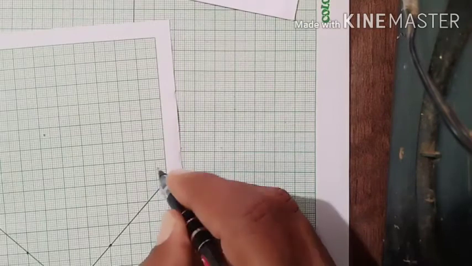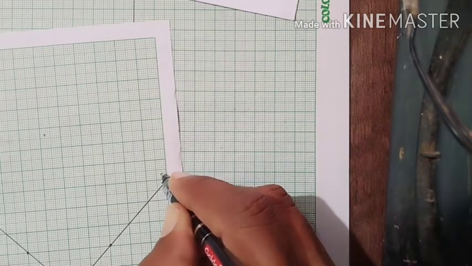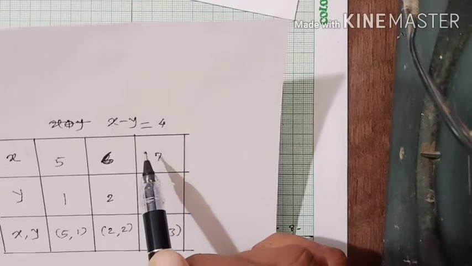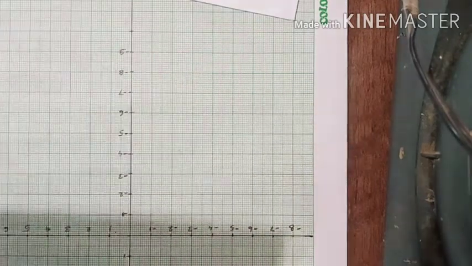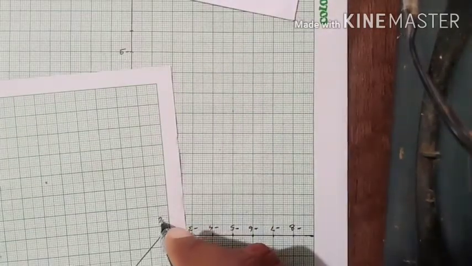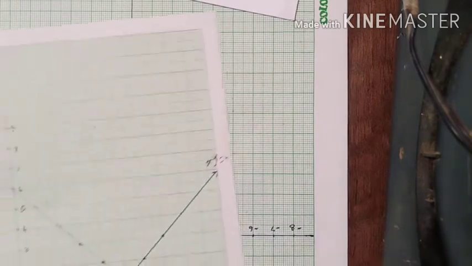You will write the equation here. What is the second equation? The second equation is x minus y is equal to 4. I will write here x minus y is equal to 4. It is the second equation.